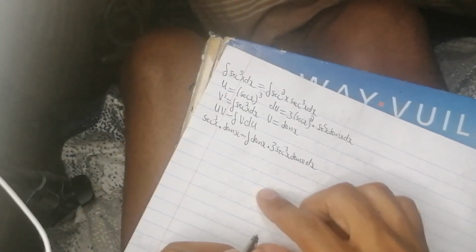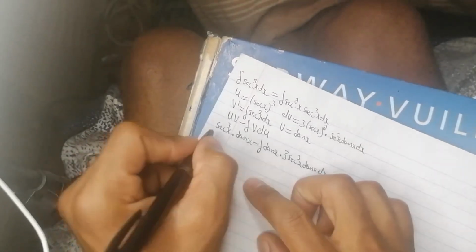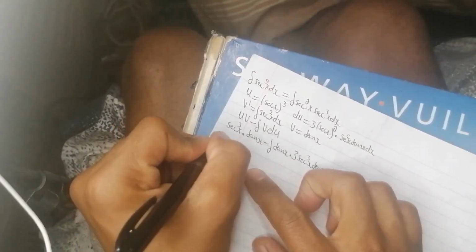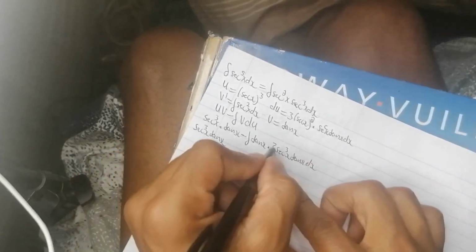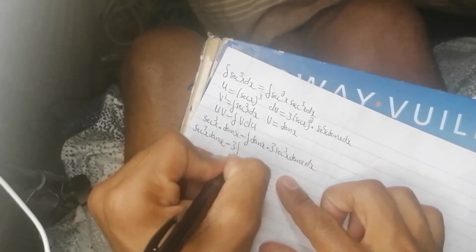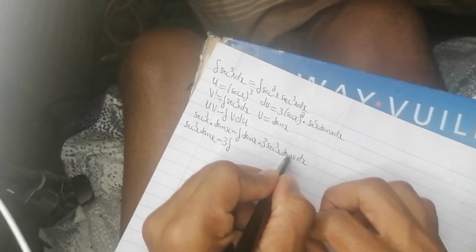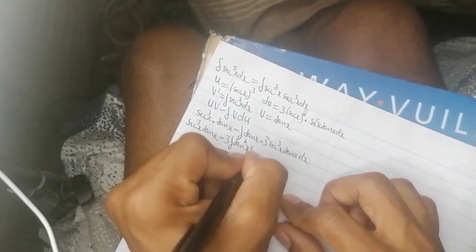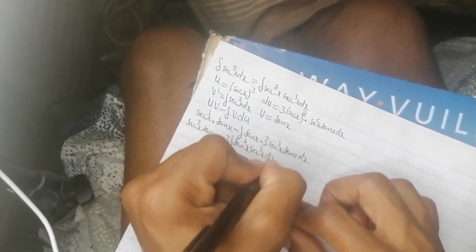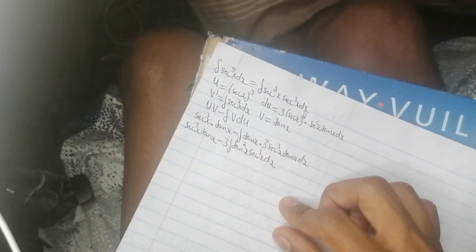And then from here I can try and multiply sec^3 x tan x. I can factor out this 3. tan multiplied by tan is tan squared x sec^3 x dx. Very good.